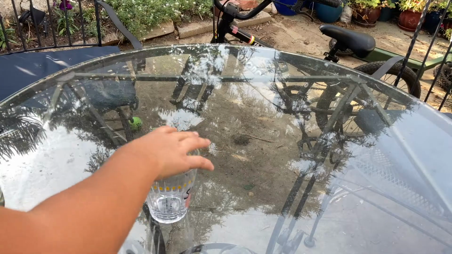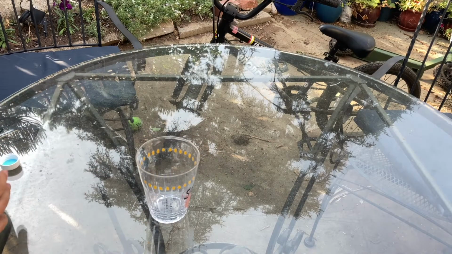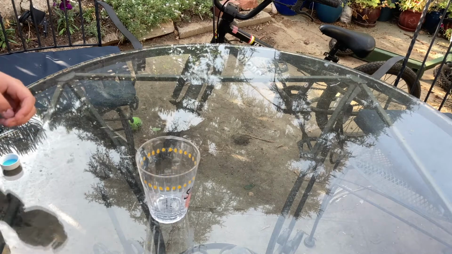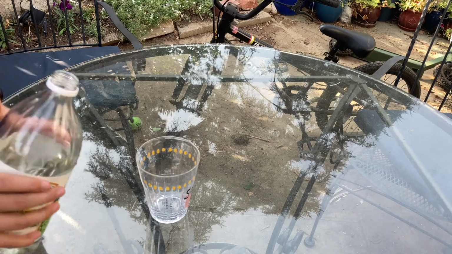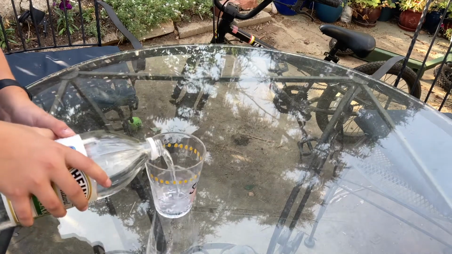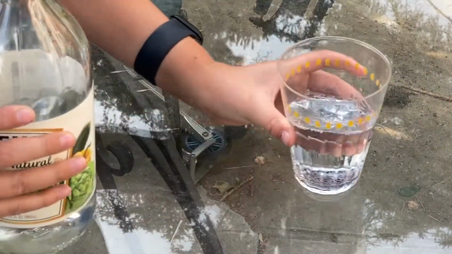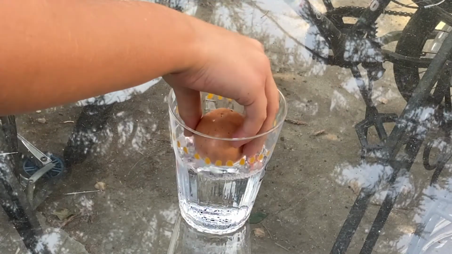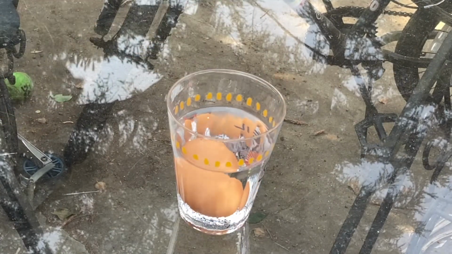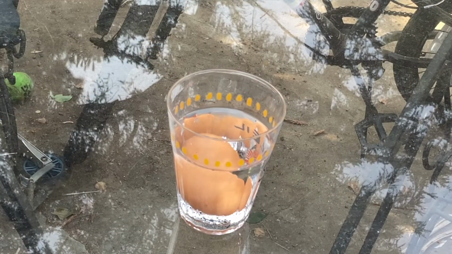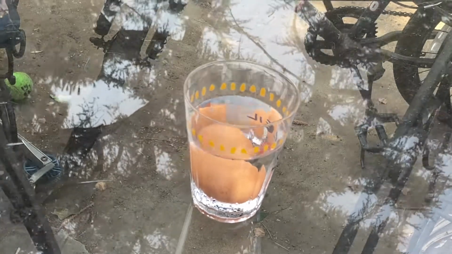We're gonna have to pretty much get the layer of the eggshell off. In a few seconds you'll see the research. But we'll just take a lot of vinegar. And we're gonna throw the egg inside. So that should hopefully make the egg bounceable.